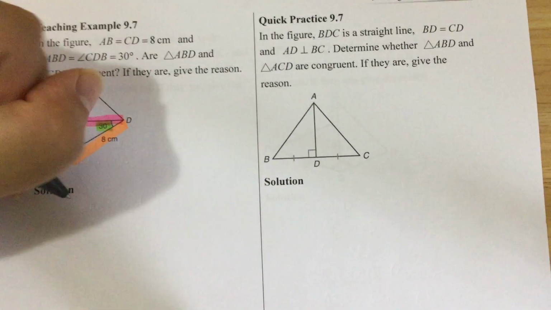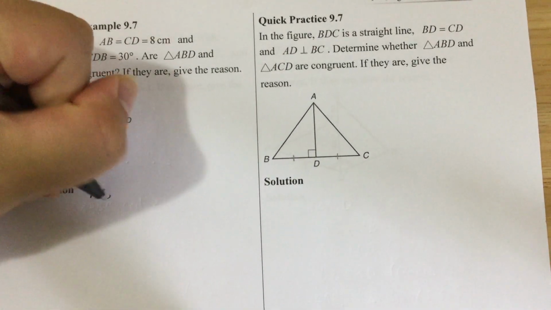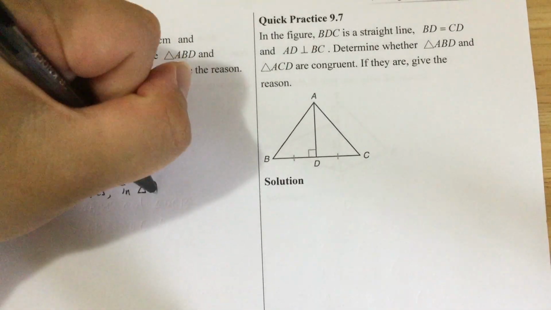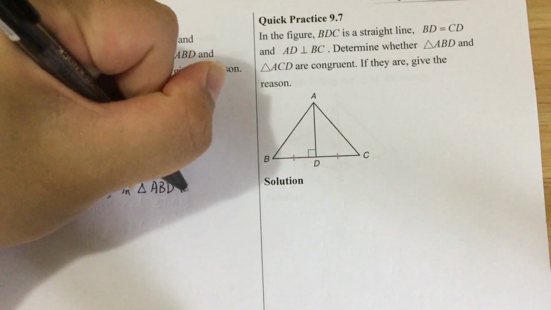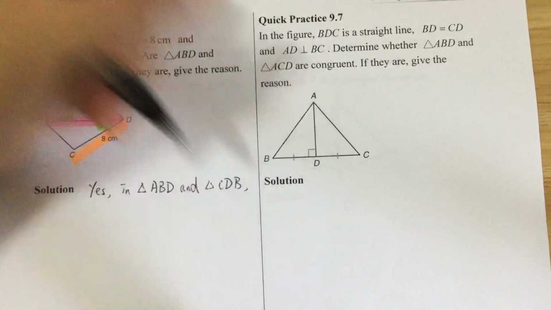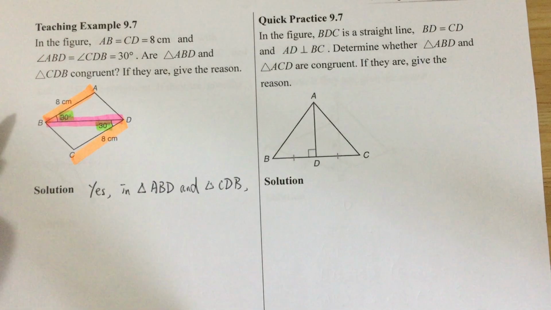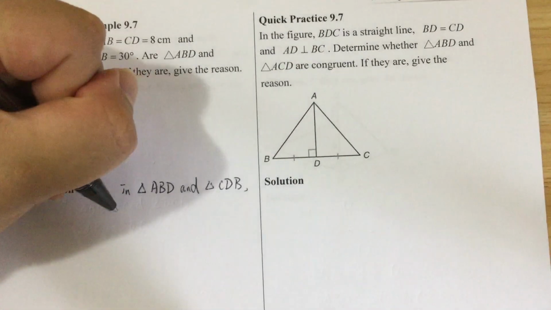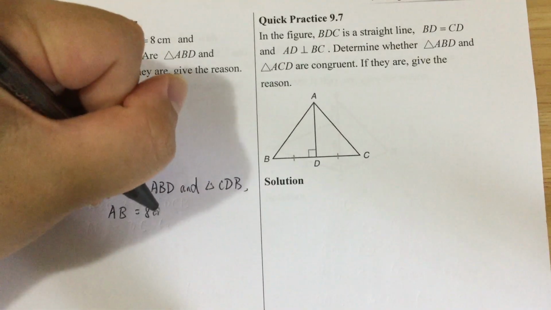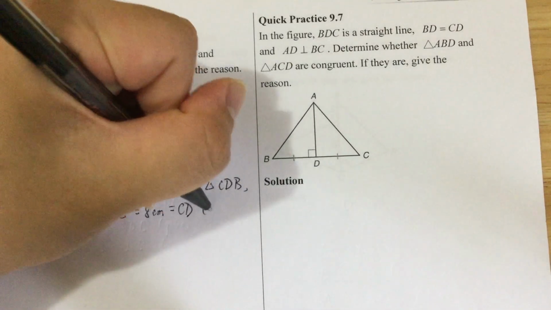Okay, first of all, I can say in triangle ABD and triangle CDB, we can write something like this, and we write one by one. For AB is equal to CD, given.